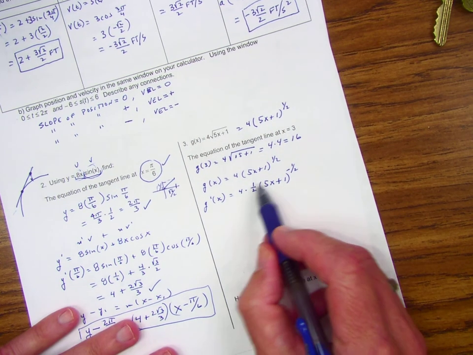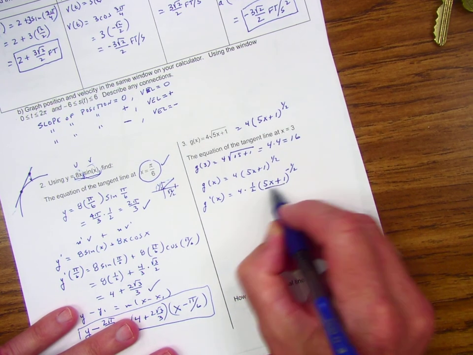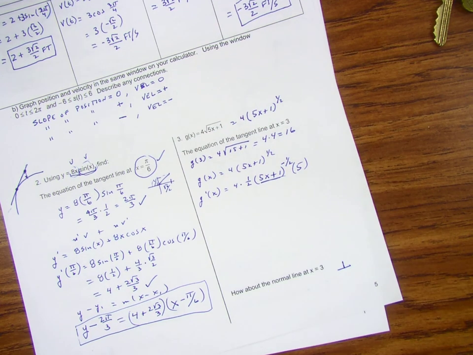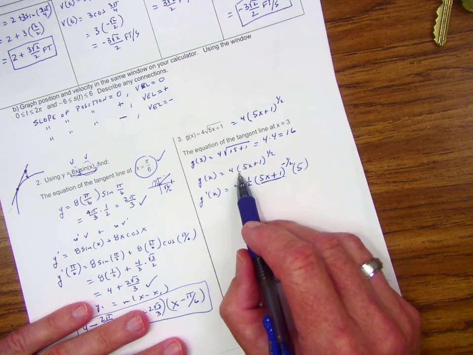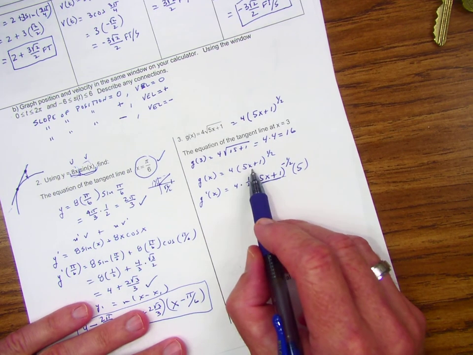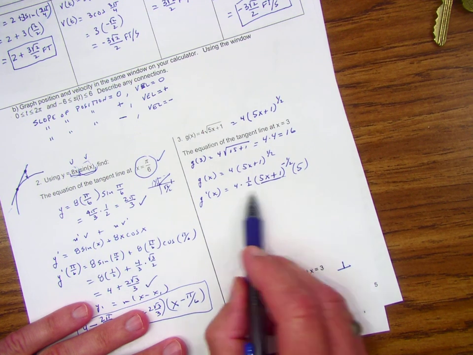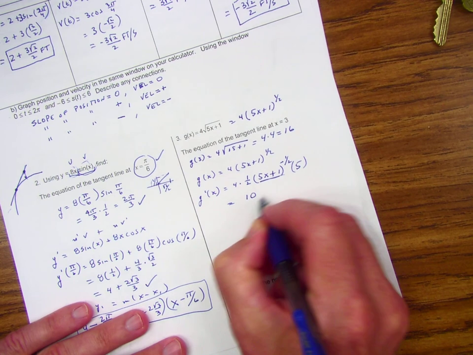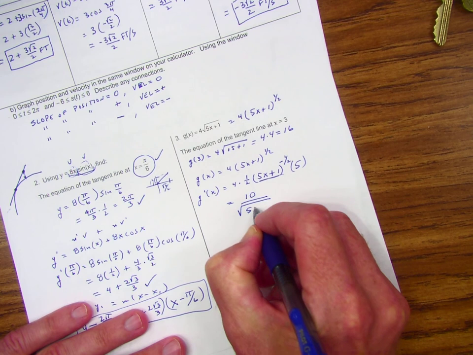I took care of the power. We don't have a function like a sine or a cosine here, so now I have to differentiate the argument, which is 5. That's our derivative because I took the power first, kept the argument the same, and then differentiated the argument. So 1/2 times 4 is 2, which makes that 10, and this is really on the bottom, the square root of 5x plus 1. So that is our derivative.